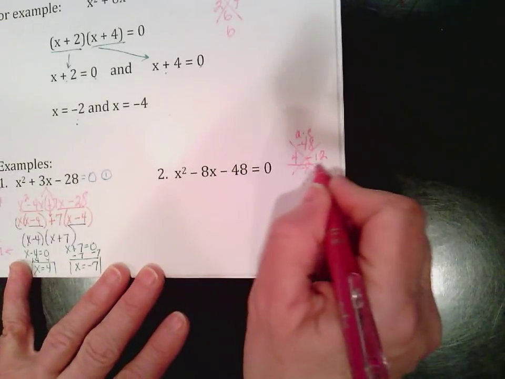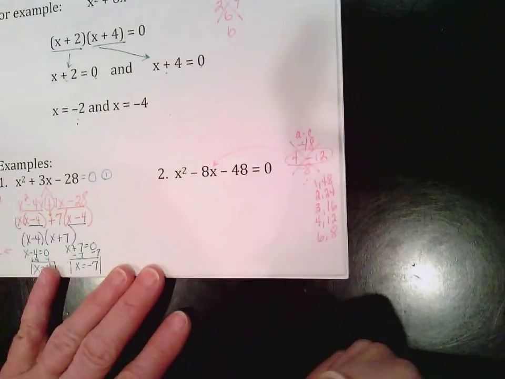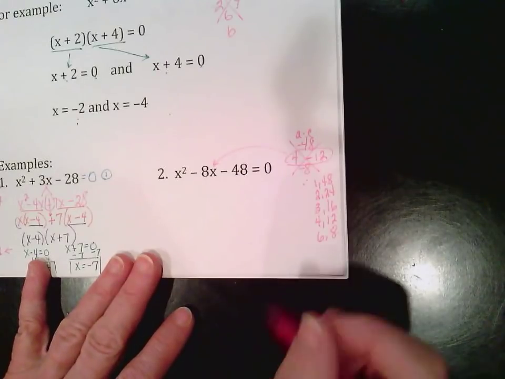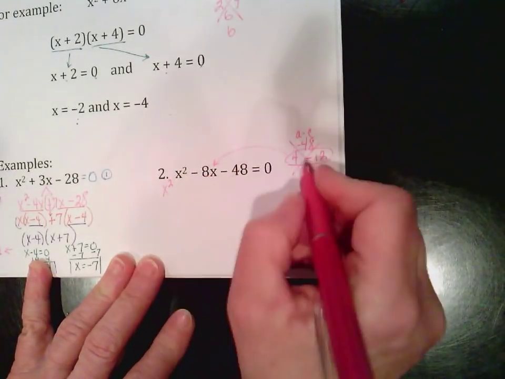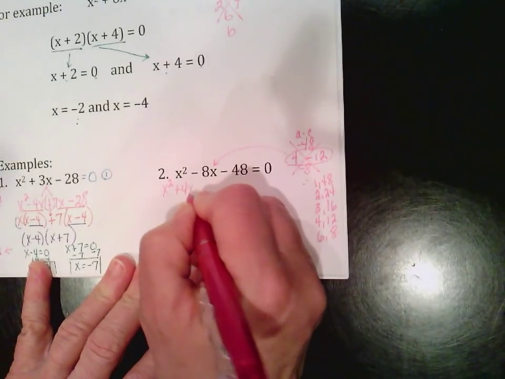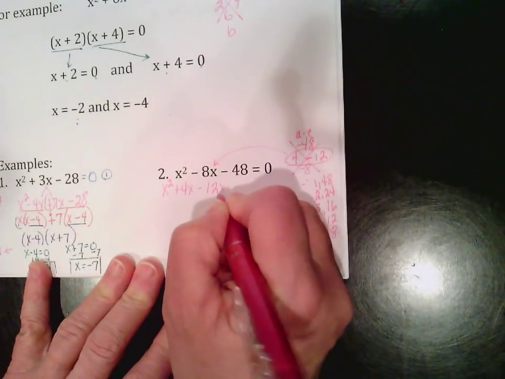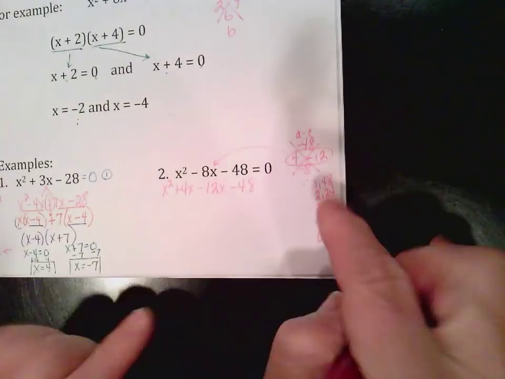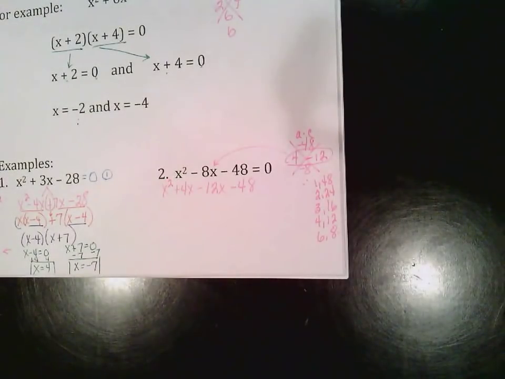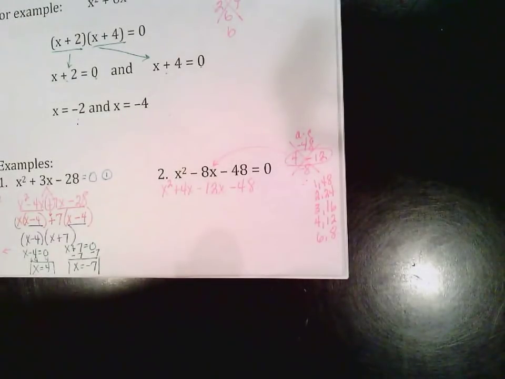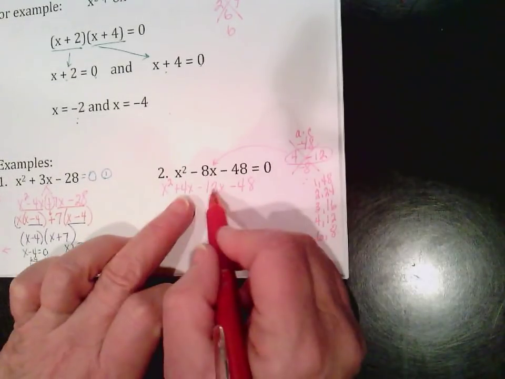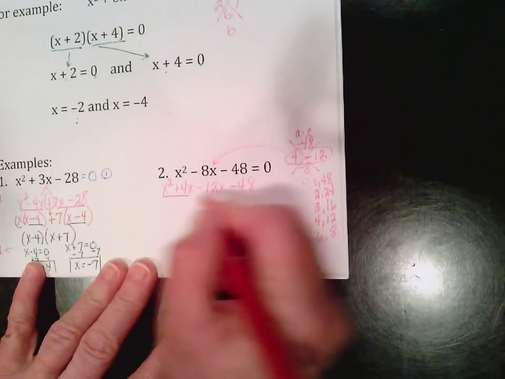These two numbers are the new coefficients for my middle term. That's what I'm going to split my middle term into, these two terms. That's why it's called split the middle. So I have x squared plus 4x minus 12x minus 48. And if you had them in a different order, if you had negative 12 and positive 4, you will still get to the same answer eventually. So don't stress about which order those two middle terms go in. It'll still get to the same place.